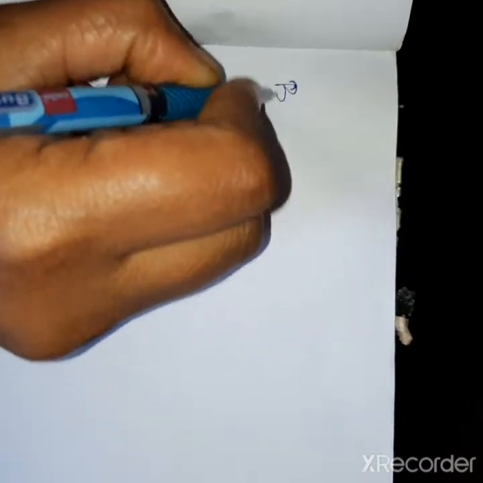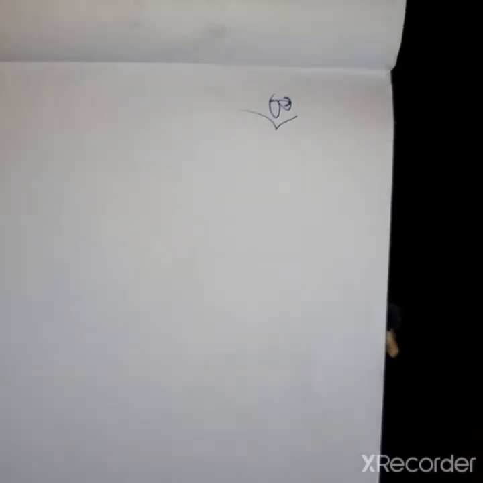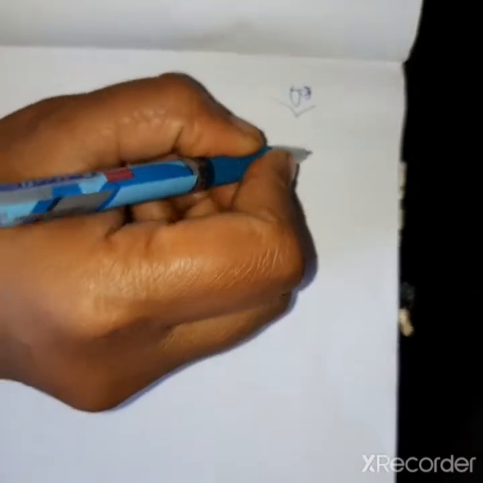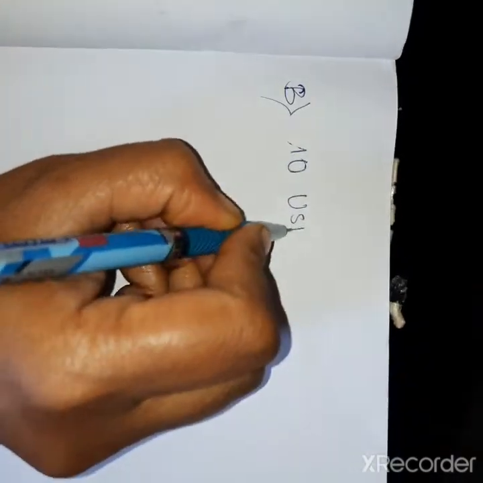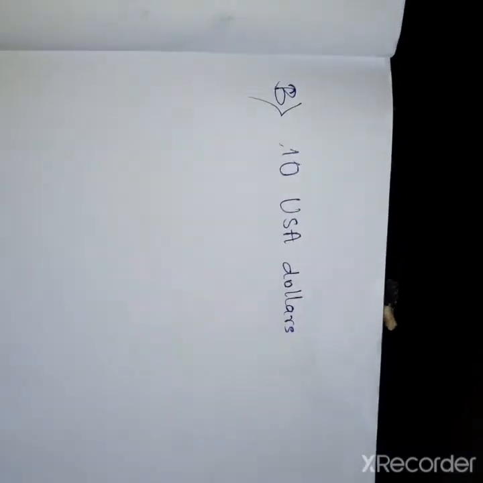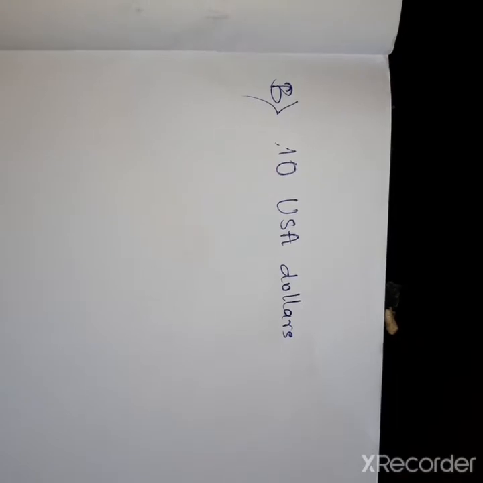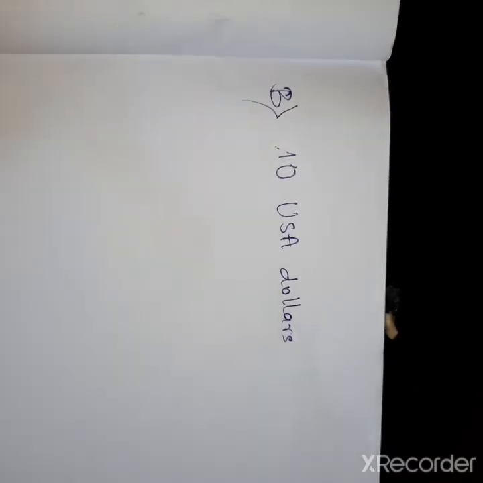Question B given on page number 143. Mithun's uncle in America had sent him 10 USA dollars. So he got 10 USA dollars as a gift from his uncle. Mithun used 350 rupees for a school trip. How much money was left with him?